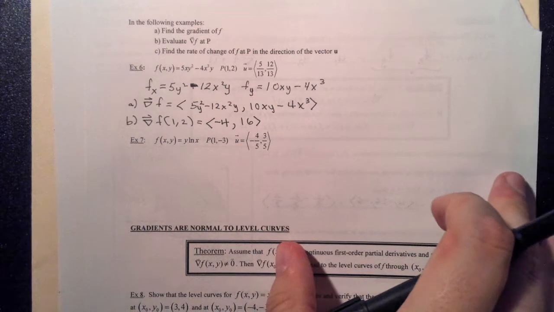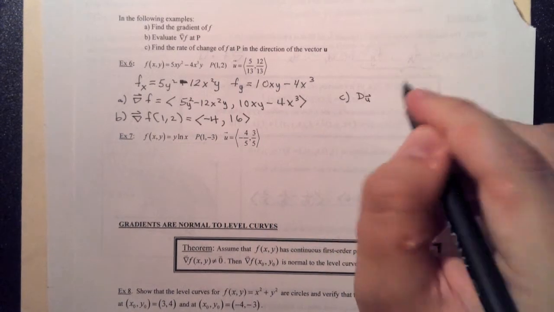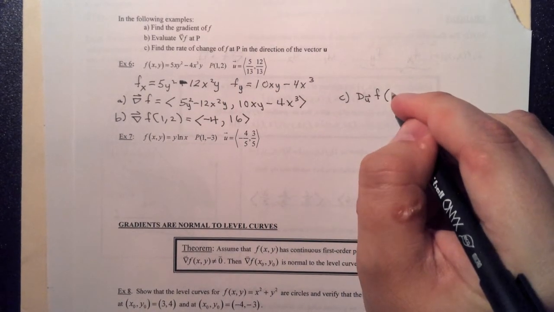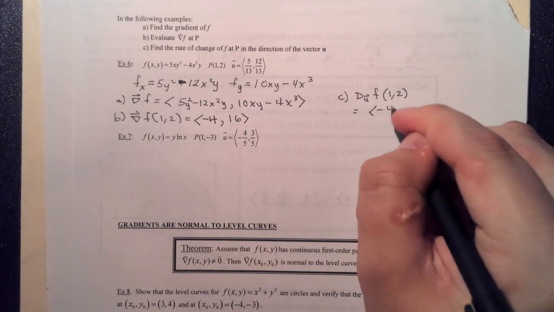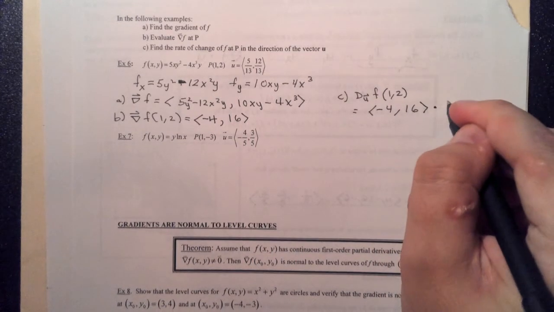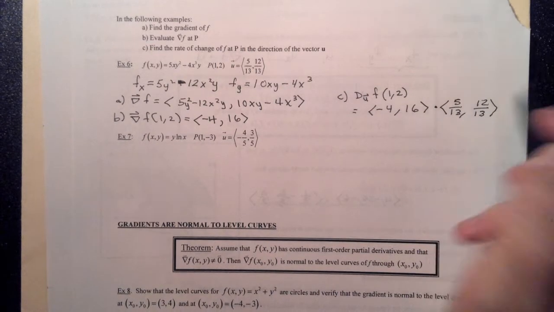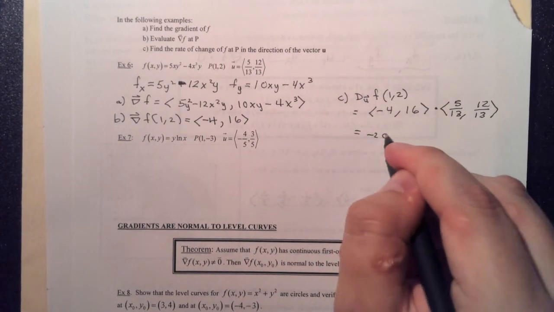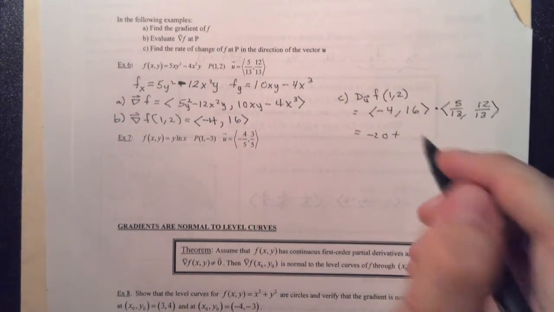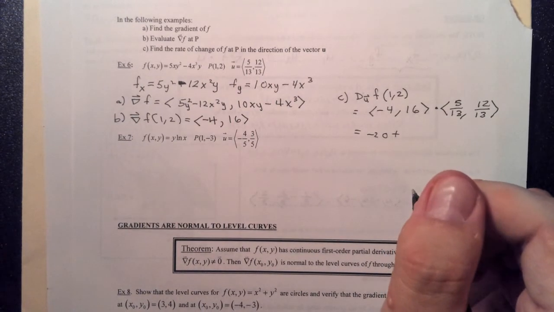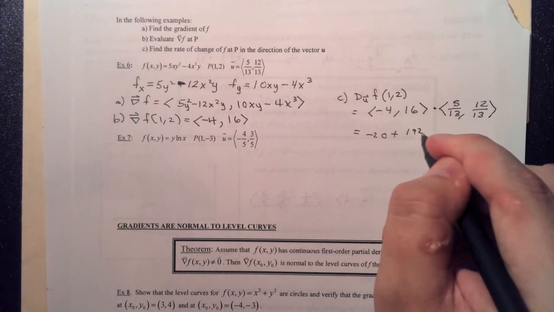So then, my directional derivative will be the dot product of negative 4, 16 with 5/13, 12/13, which is negative 20 plus 16 times 12, which is 192.